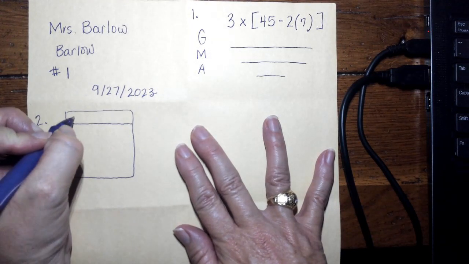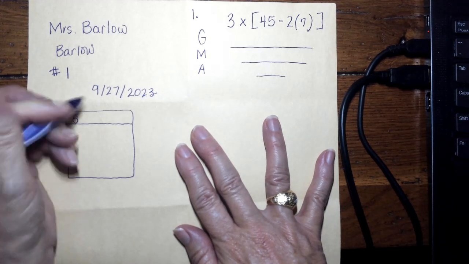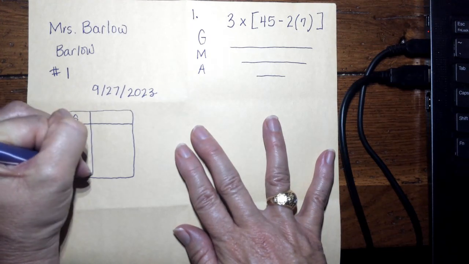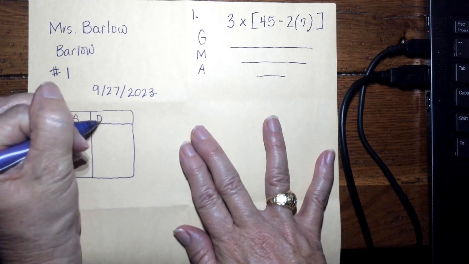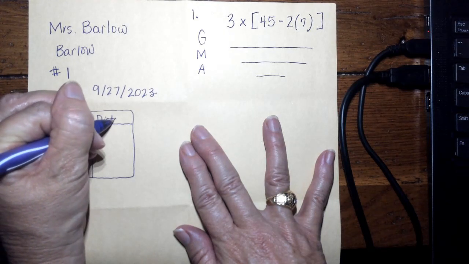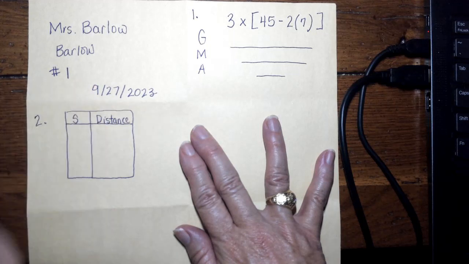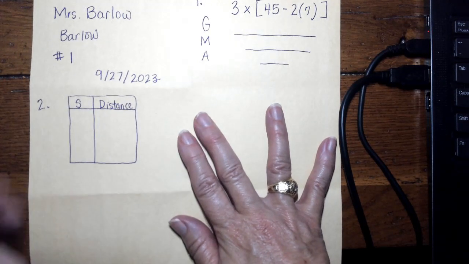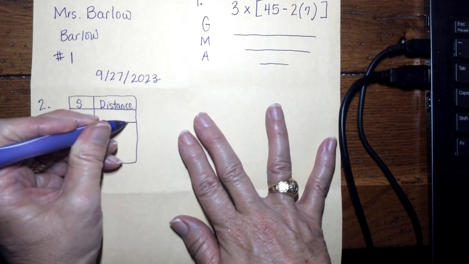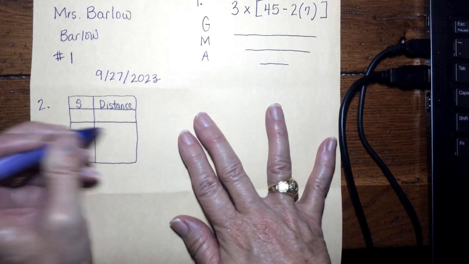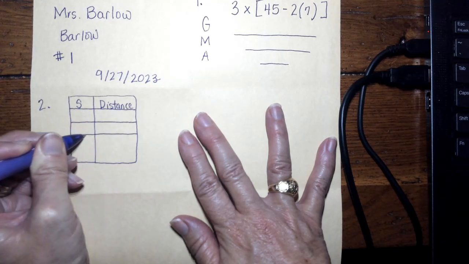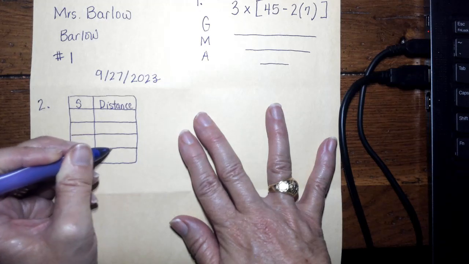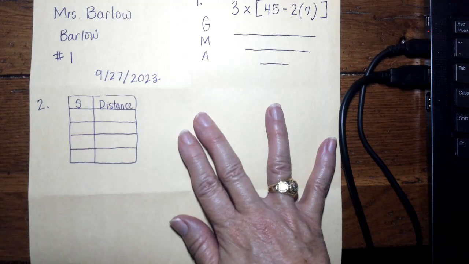One of those things is going to be the student's name, so I'm going to put S for student, and the other thing will be the distance they're traveling or they're moving. Okay, and we actually have 4 students that we're keeping track of. So if you need to make more room because you didn't draw your box big enough, that's okay. But your box should be enough for 4 students.